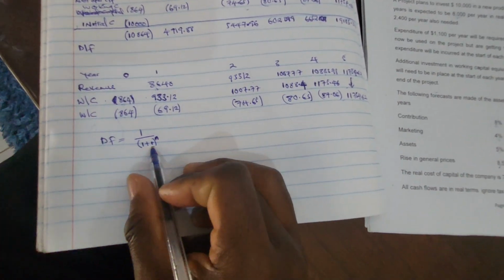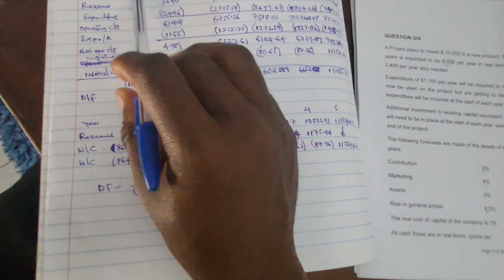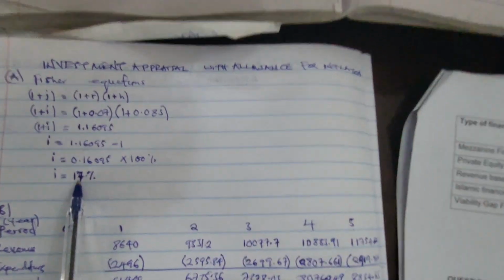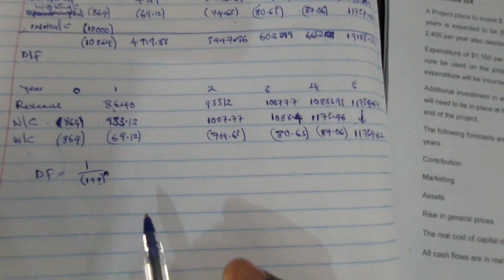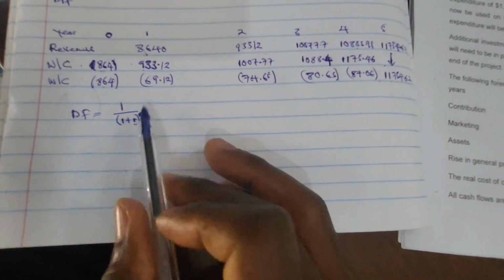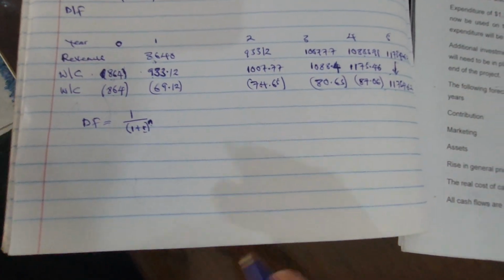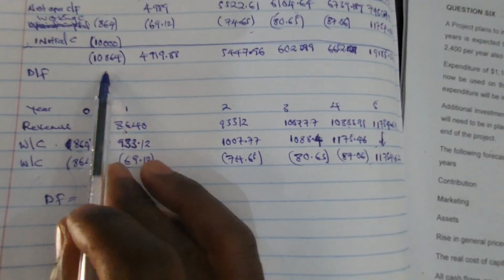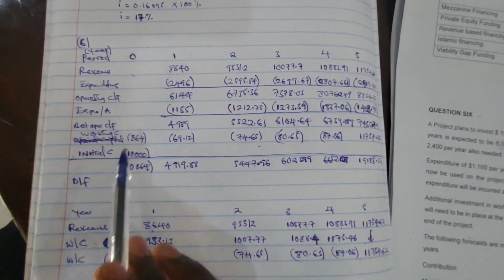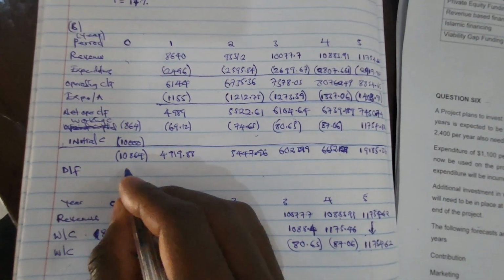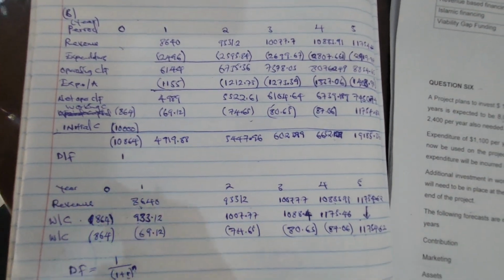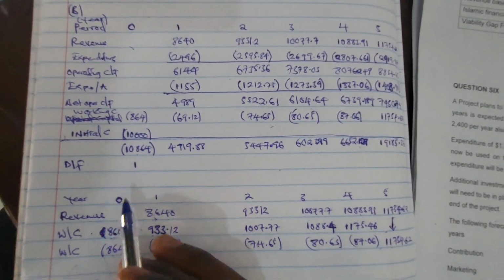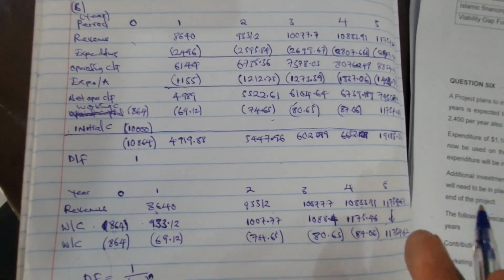R stands for the rate, which in this case is the 17% that we first found. And n just stands for the year that you're calculating the discount factor for. To begin with, you know that the discount factor for year zero is going to be 1. Any number to the power 0 is definitely going to give you 1.